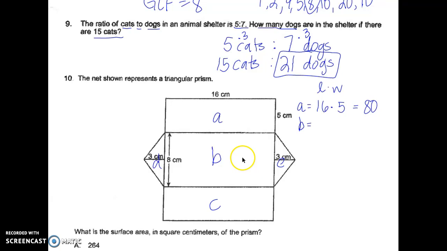Area of a rectangle. Length times width. What is the length? 16 times width. 8 is my width. What is 16 times 8? It is 128. Yeah. 128. You checked him? Yeah. Okay.